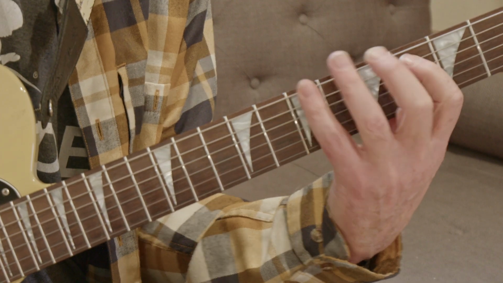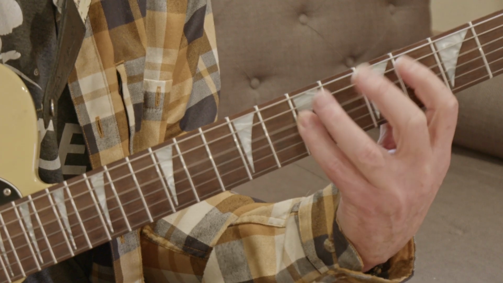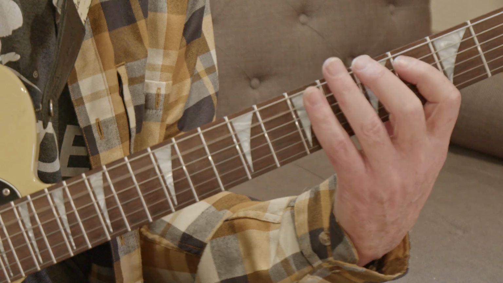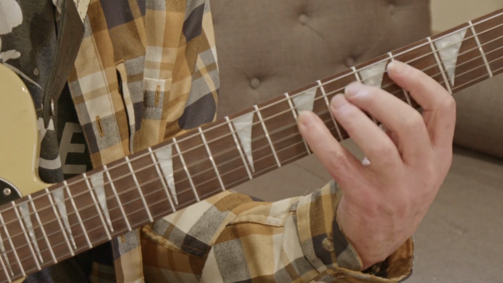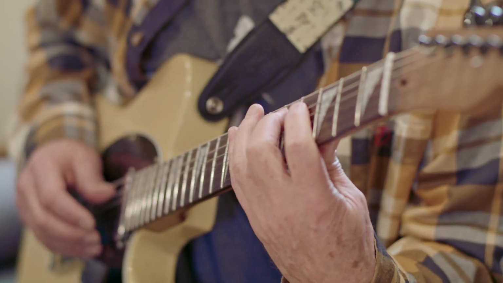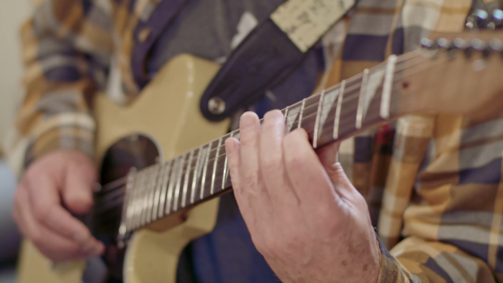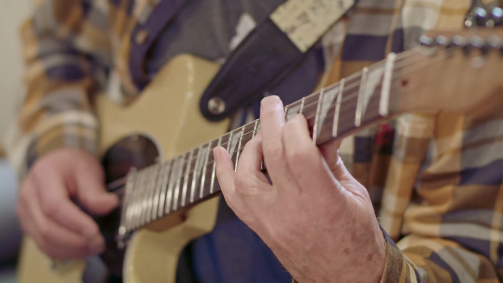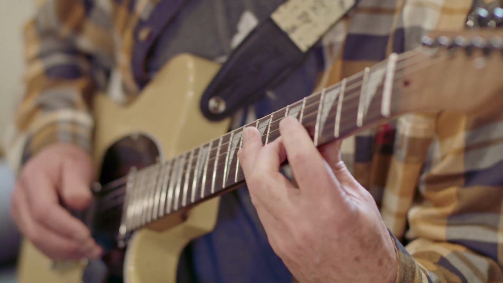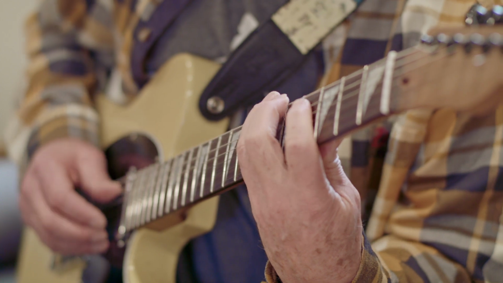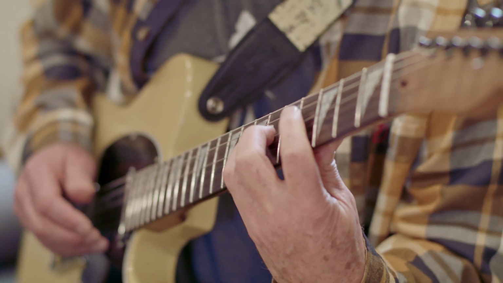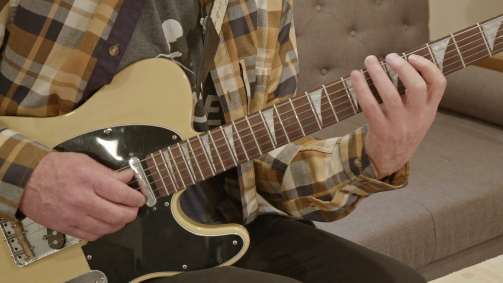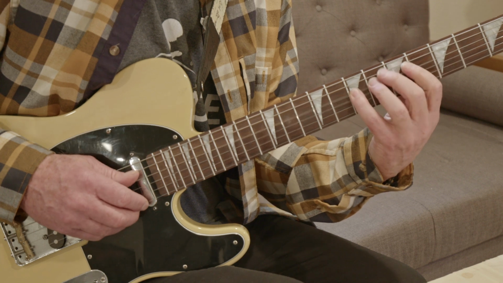As you play, pay attention to how each mode influences the sound of the progression. The modes will give you different colors and emotions, so experiment with them and see how they change the feel of the music. Notice how the B Dorian adds a jazzy, bluesy feel to the minor chord.